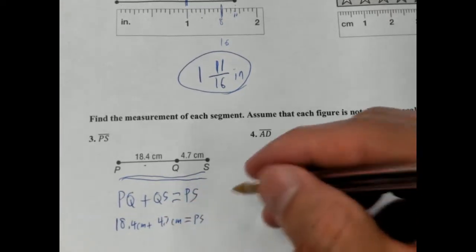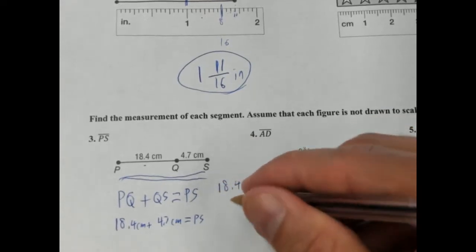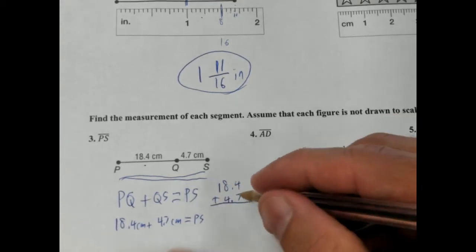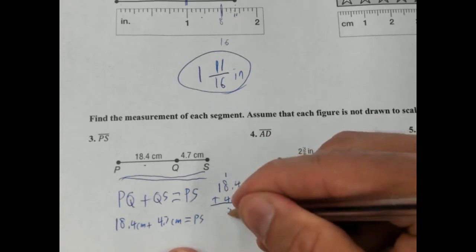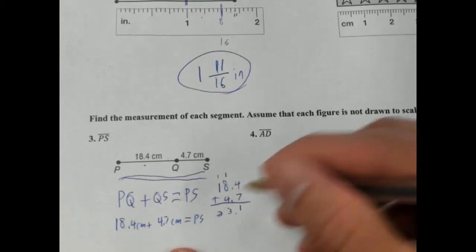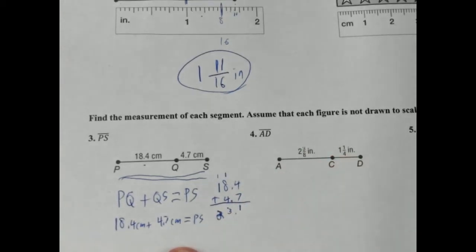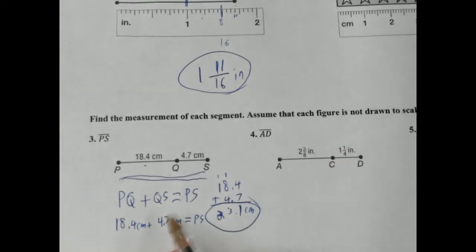Now, I like to actually draw it the old-fashioned way. I like to draw it vertically when I'm adding anything with place value like this. I find it easier. I know it seems kind of kiddie, but I like to do it that way. So 4 plus 7, 11, carry the 1, 12, 13, carry the 1. So we have 23 and 1/10 centimeters. Okay, so that's how we did that one.